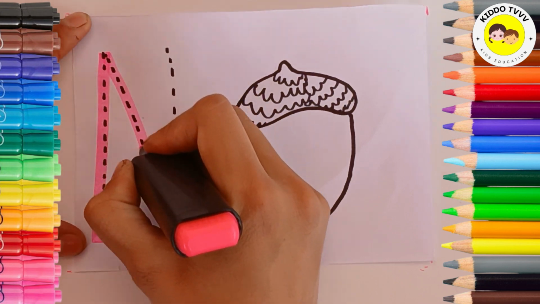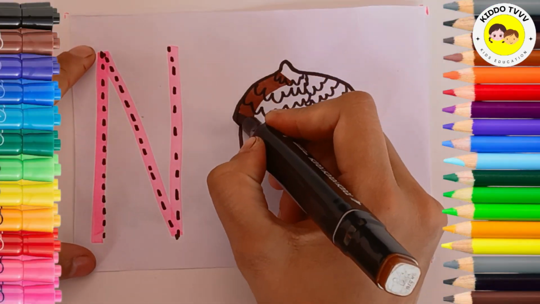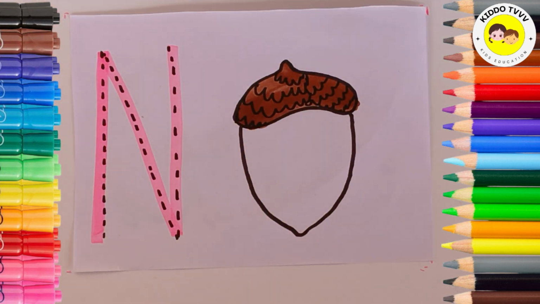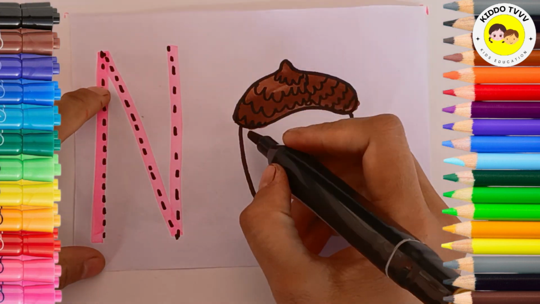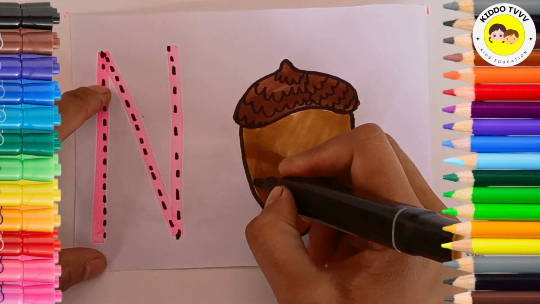Drawing the letter N. N is for nut. Now let's draw, color, and sing. N is for nut, so crunchy and small. A healthy snack that's loved by all. Almonds, walnuts, and cashews too. A nutty treat is good for you.